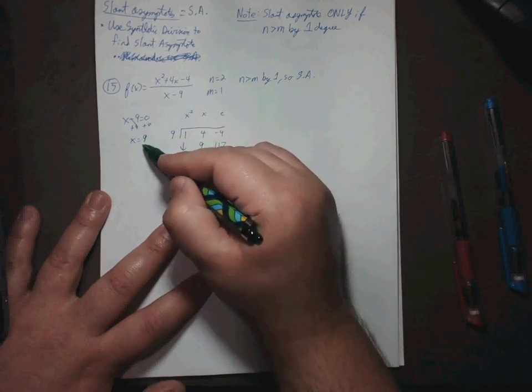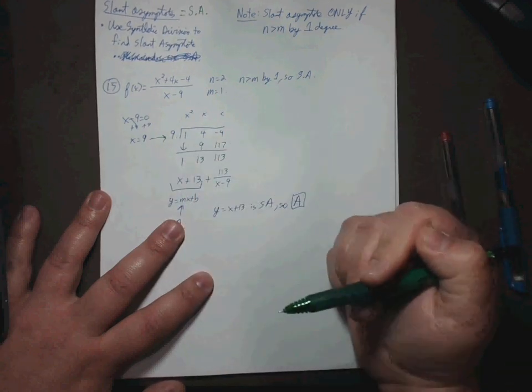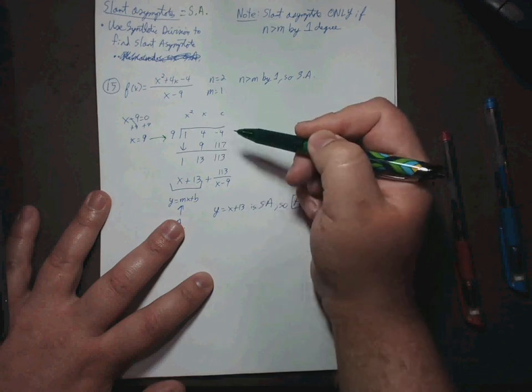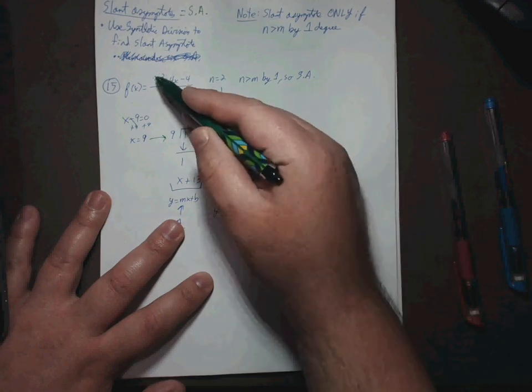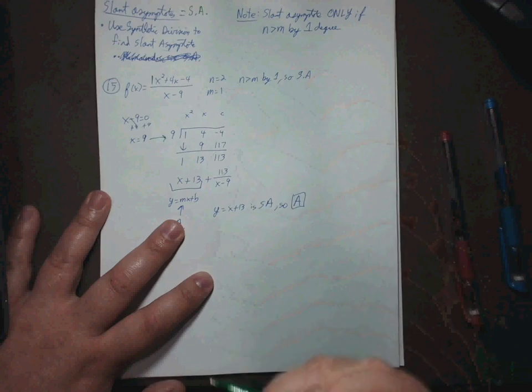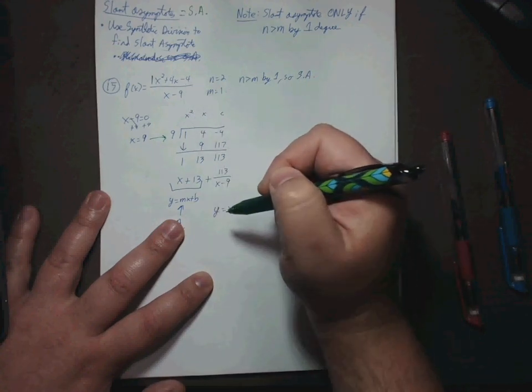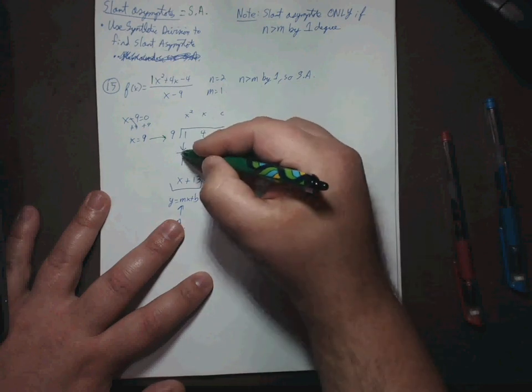So set it equal to 0, solve for that number, that's what goes in the front. Then I have the coefficients for x squared, x, and constant. Okay, it's a 1, remember that's 1 in the front if it's not there. There's a 4, and then there's a negative 4. So, bring down my first number.